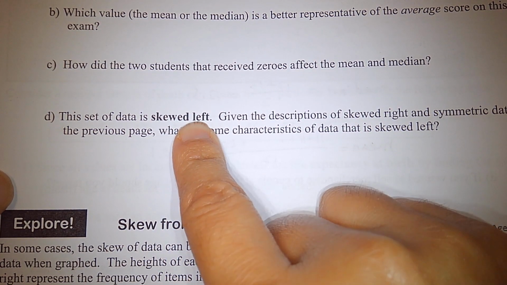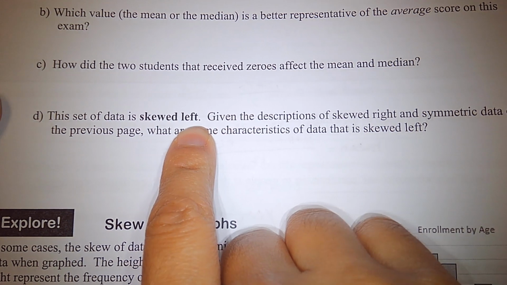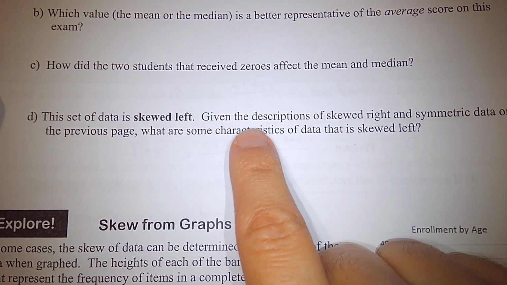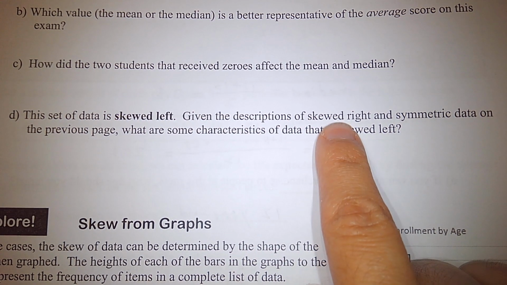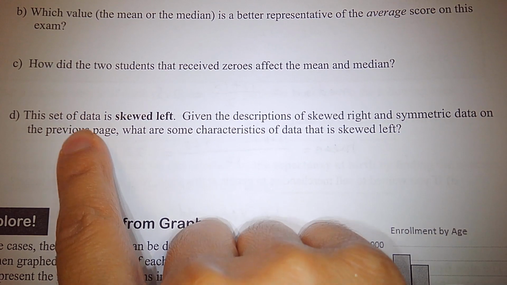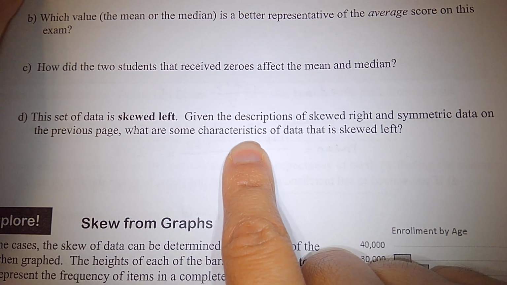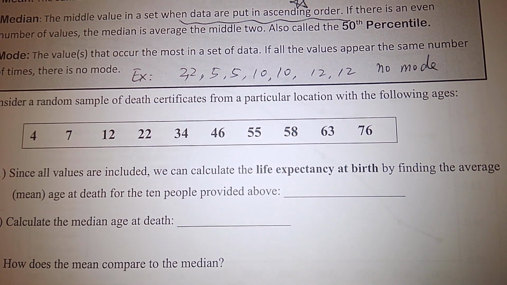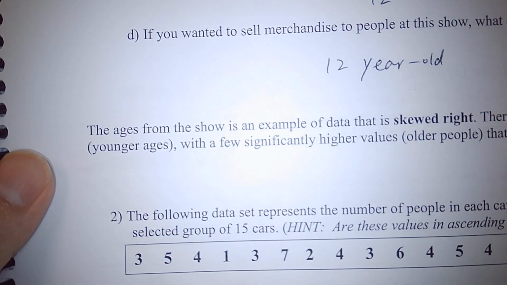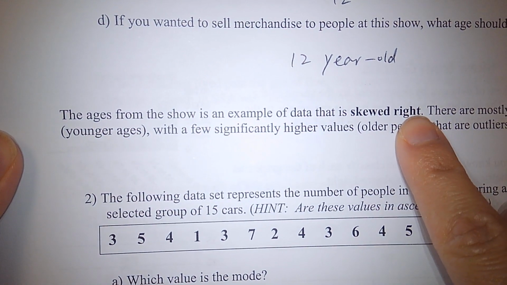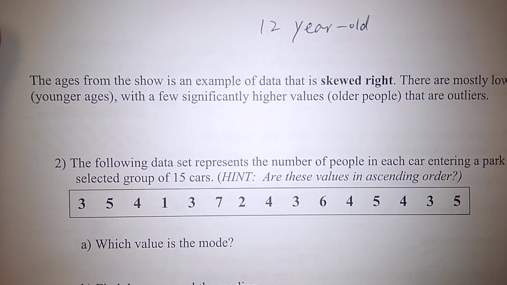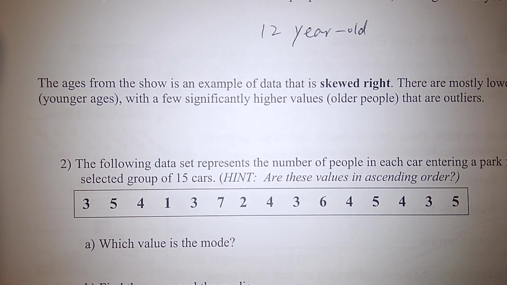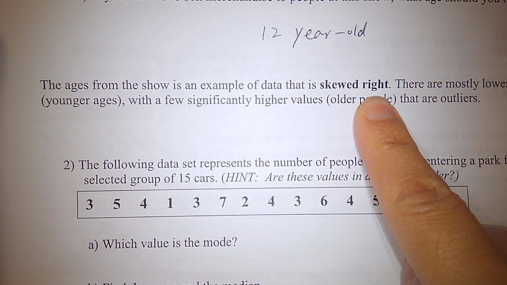This is on page 58. It's about skew left. Given the description of skew right and the symmetric data on the previous page, what are the characteristics of data which is skew left? So now, guys, let's turn back to page 57 and see what is the definition for skew right and the symmetric data. Skew right, it is on page 57.